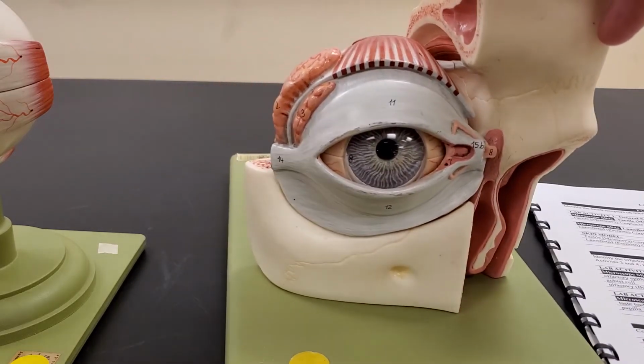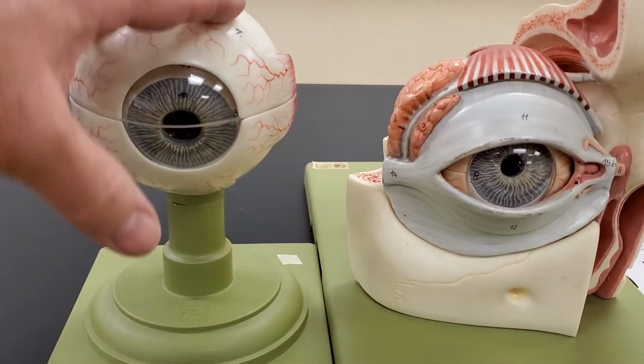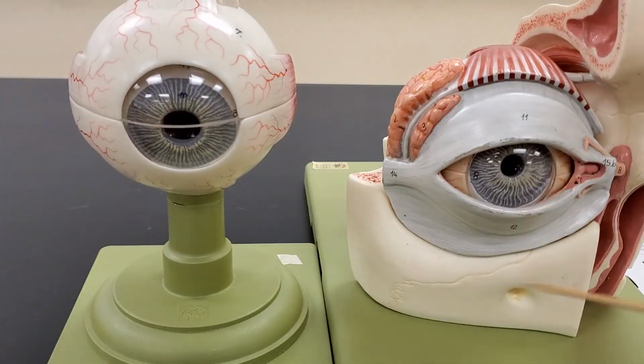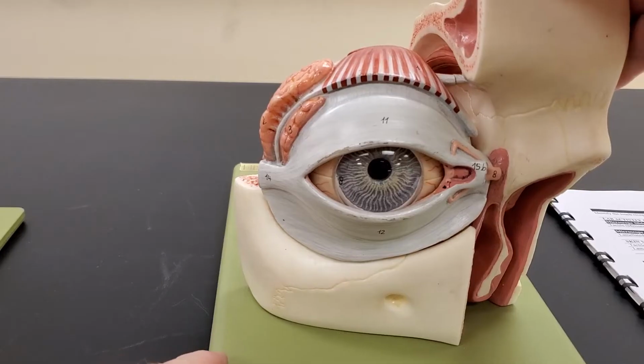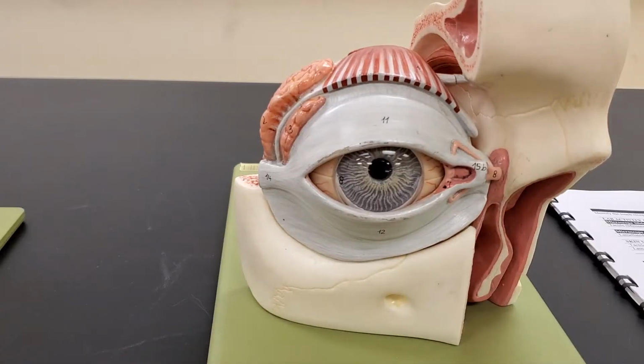So I'm going to have two models that I'm going to show you. One is the eyeball not in the orbit. One is in the orbit. I'm going to start with the one in the orbit. Okay, so if you start on the bottom of page 4, you'll notice the term palpebral. Palpebral means eyelids. So palpebra would be singular.